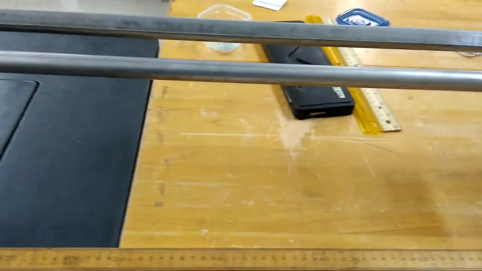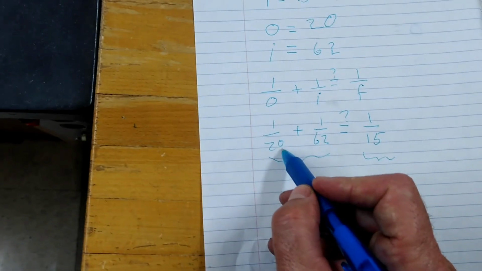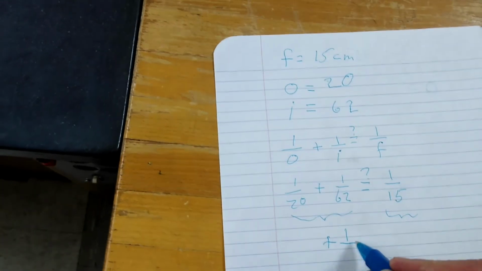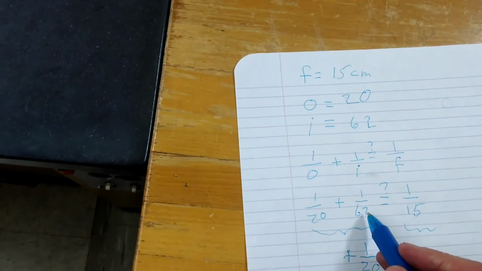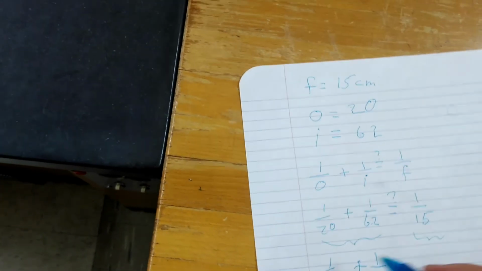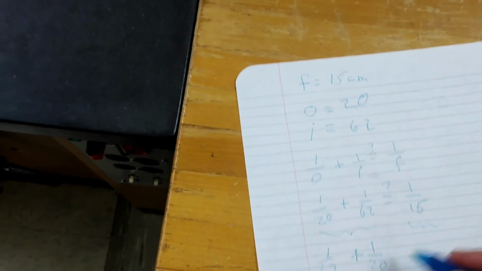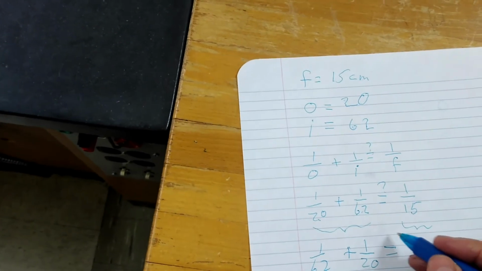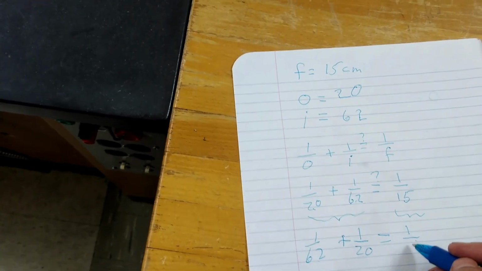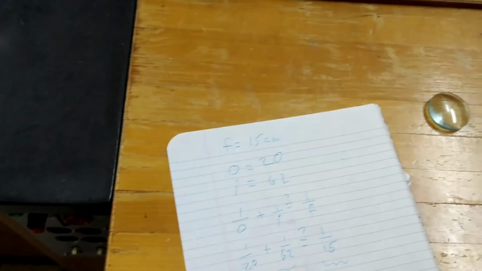So where this was originally the object distance, that becomes the image distance, and the image distance becomes the object distance. And you could see the sum of these two numbers is the sum of those two numbers, which will be equal to 1 over the focal length.